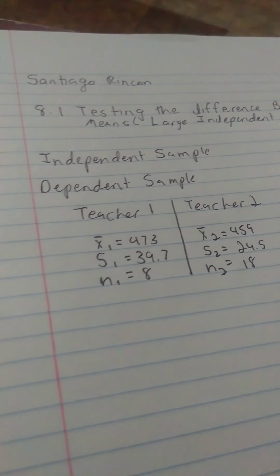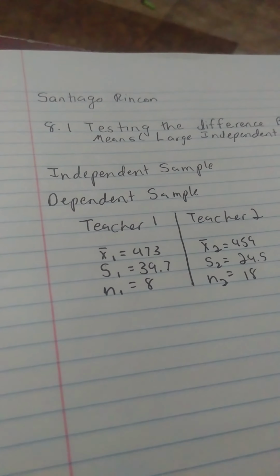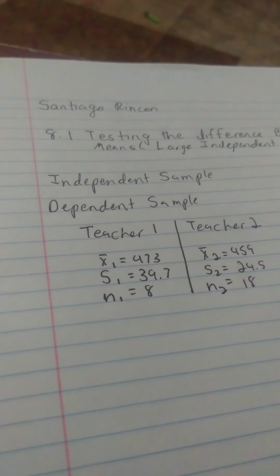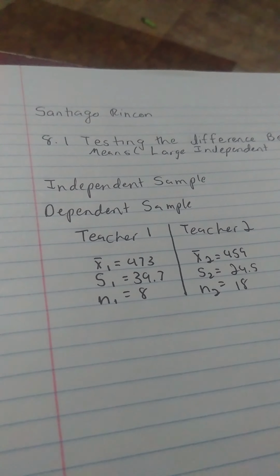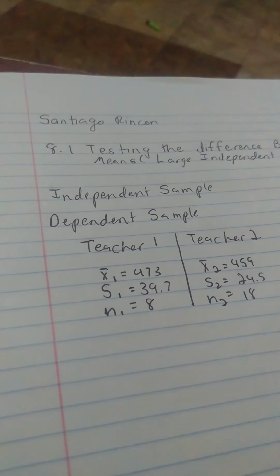So today I'll be using this example. It's a two-sample t-test for difference between means. It states that the results of a state mathematics test for a random sample of students taught by two different teachers at the same school are shown at the left. Here's our data.